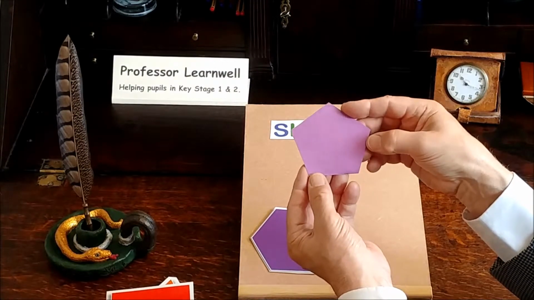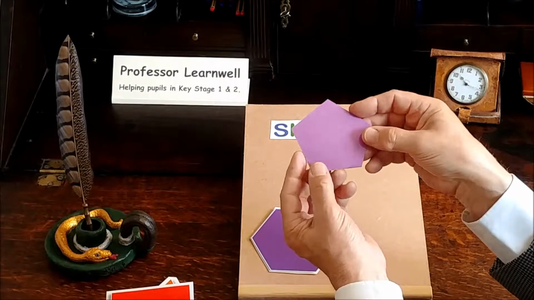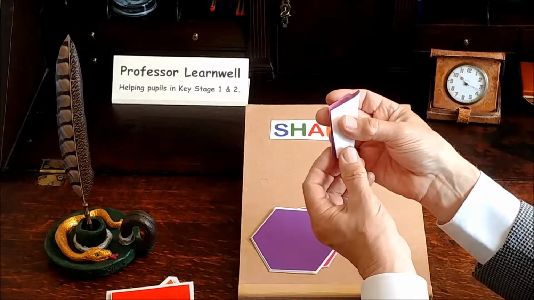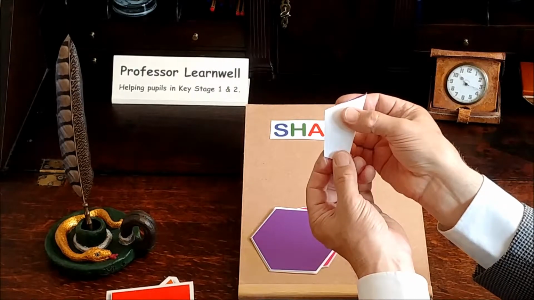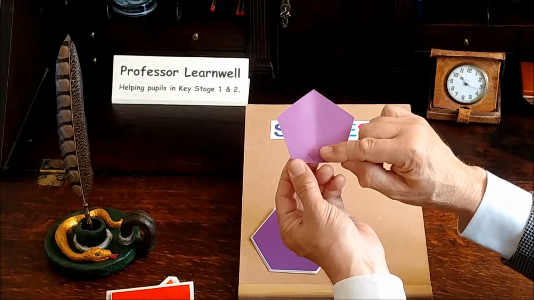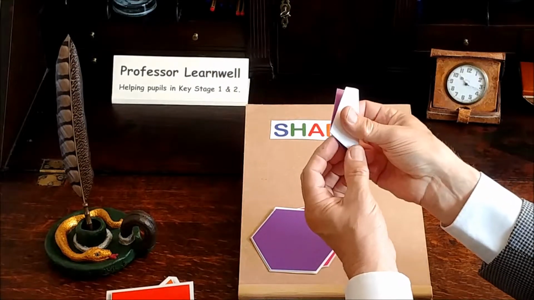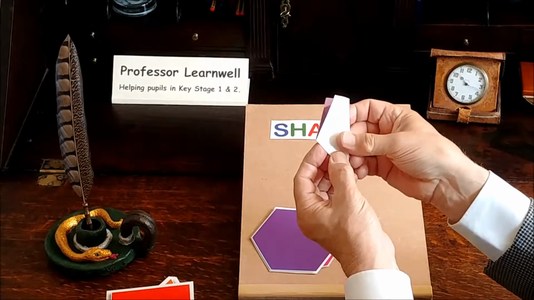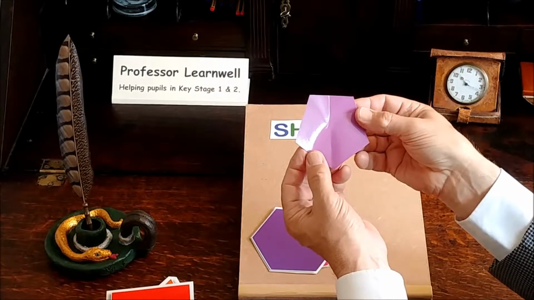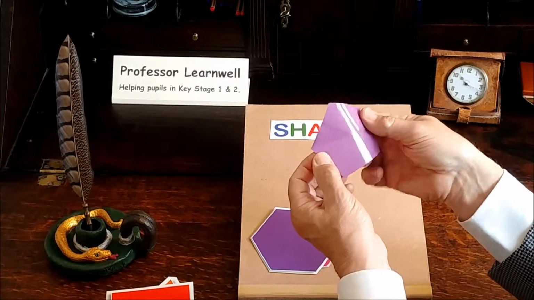To test whether a shape is truly symmetrical, if you fold it on itself like this and it overlaps perfectly, then you have a line of symmetry there. We turn it slightly and fold it this way. We can create another line of symmetry, and eventually we would create 5 lines of symmetry.